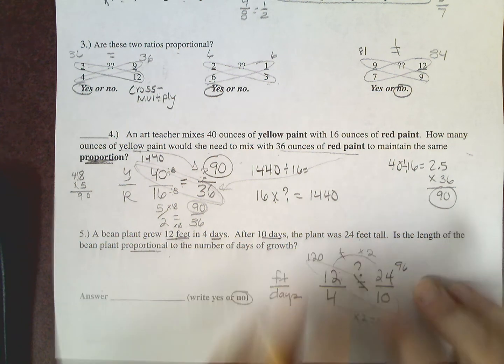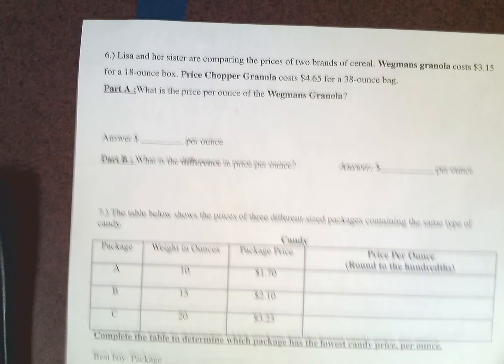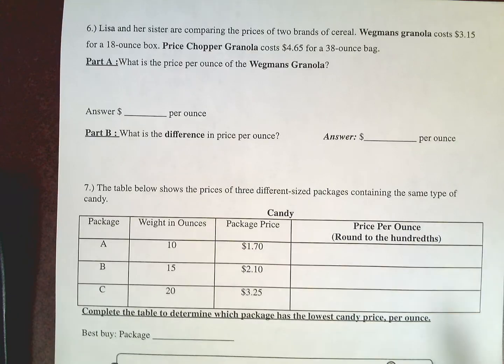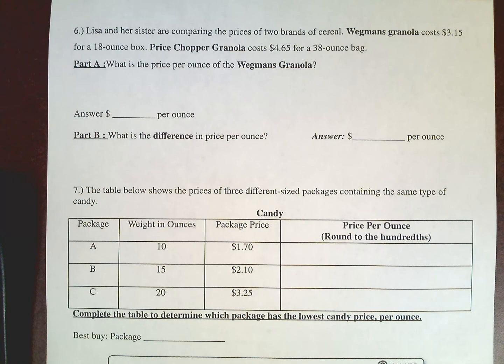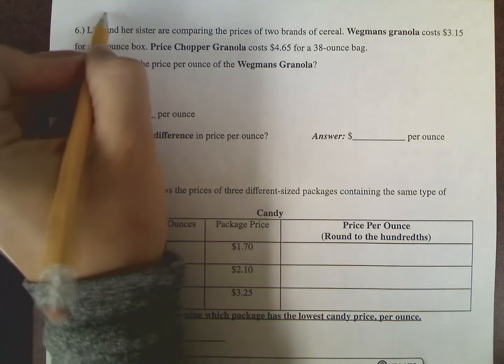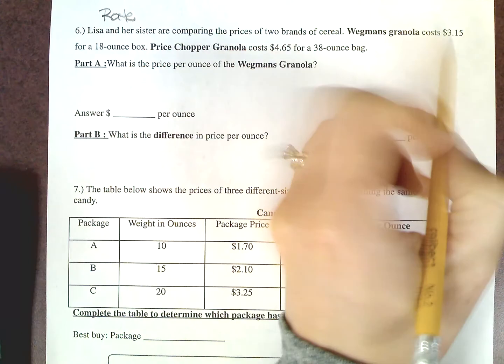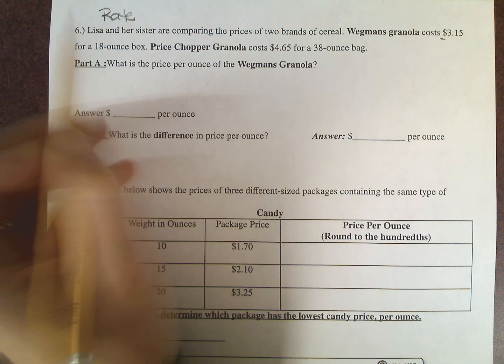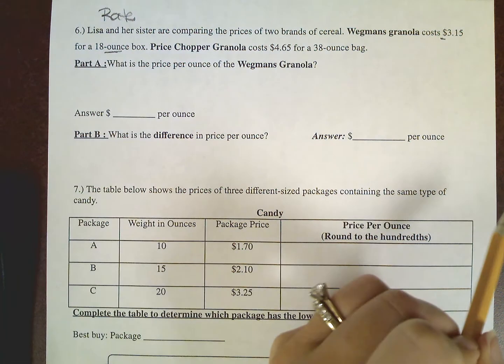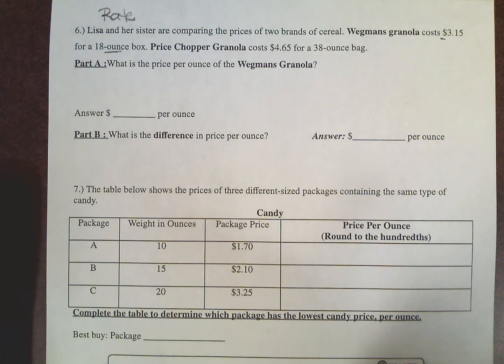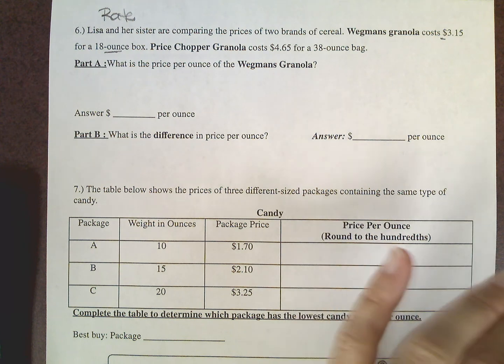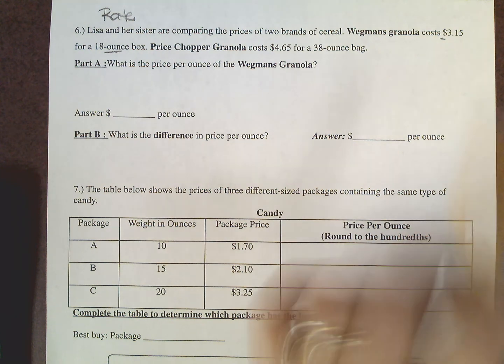All right, let's take a look at the back. So we're going to be moving into something called unit price and unit rate. So we've been talking about different ratios. When we move into a rate, the word rate is talking about two different quantities. And in this problem, we're talking about money and we're talking about ounces. So it's a ratio, just like before where you can write it as a fraction, but it's going to have different units. This is money and ounces.